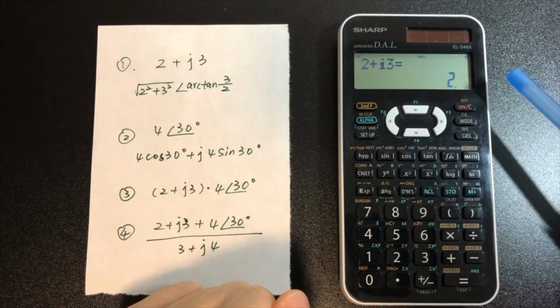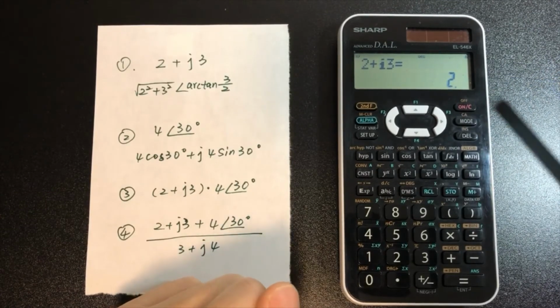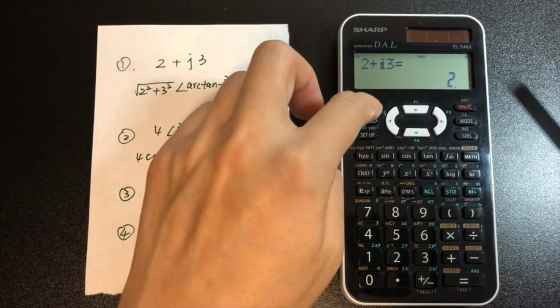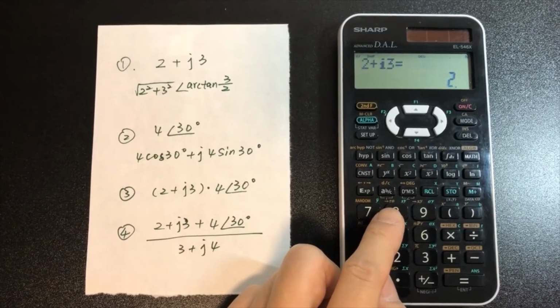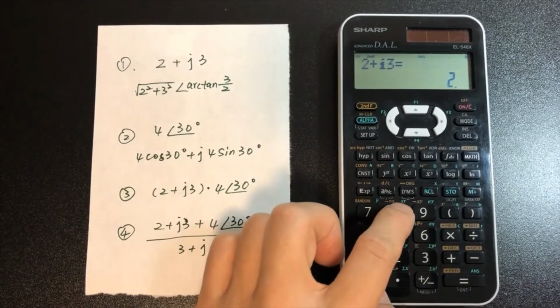All right. If you want to convert this number to polar form, or see the number in polar form, you press second function, click on this 8. On top of the 8, you can see r theta, right?